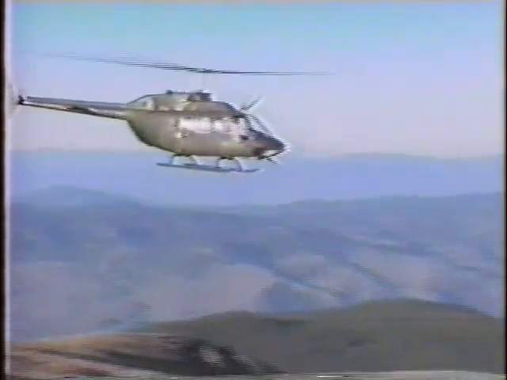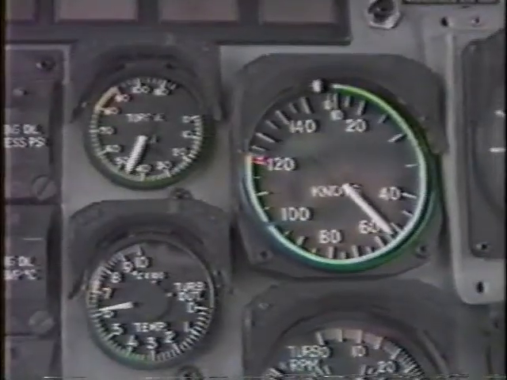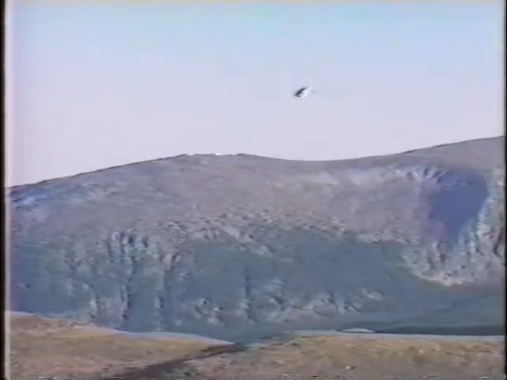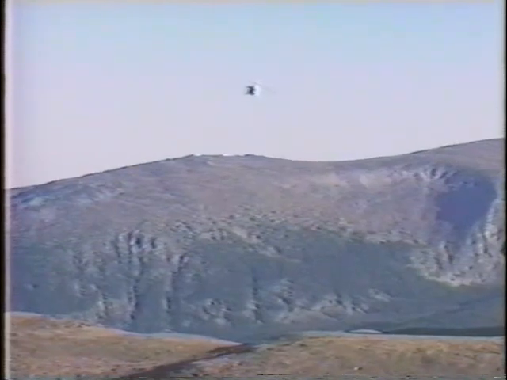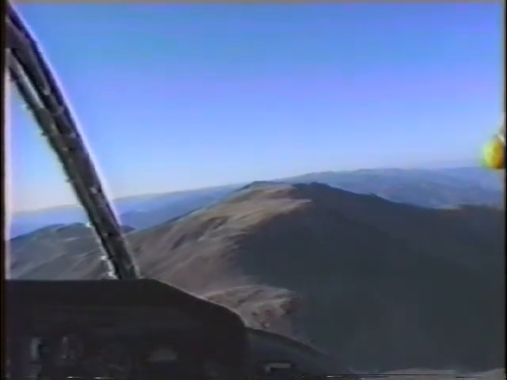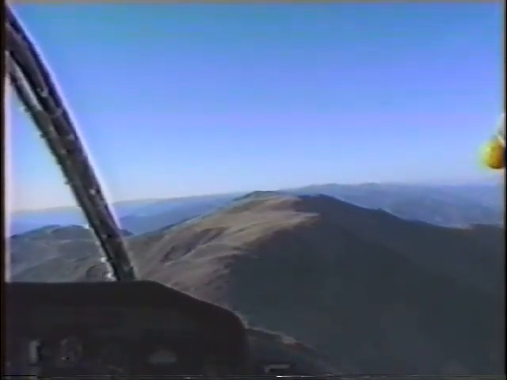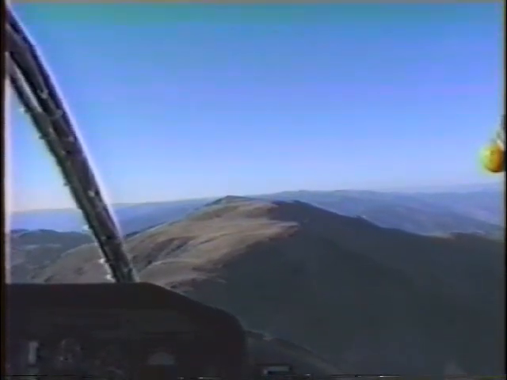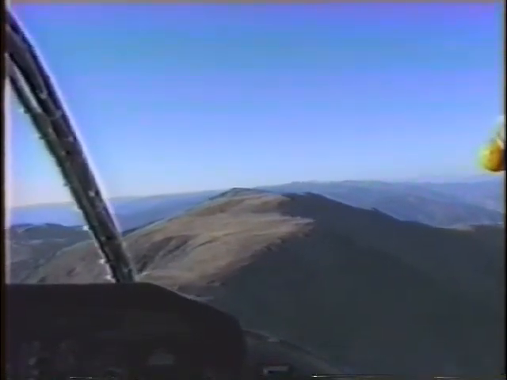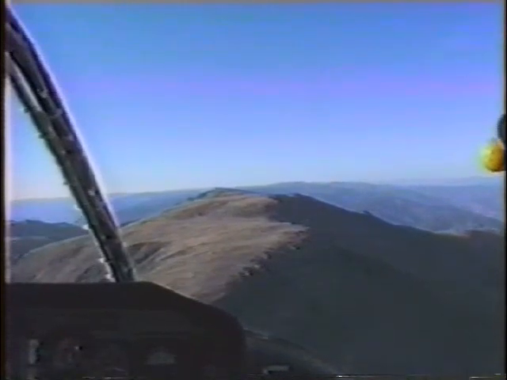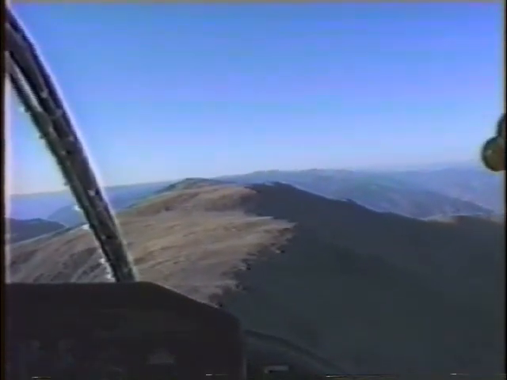When you've passed the LZ, increase your speed to 50 or 60 knots and reverse your direction at a convenient spot. Do your second pass at the same speed and altitude as the first, noting differences in power required, relative ground speed, and how the approach and departure paths look from this angle.